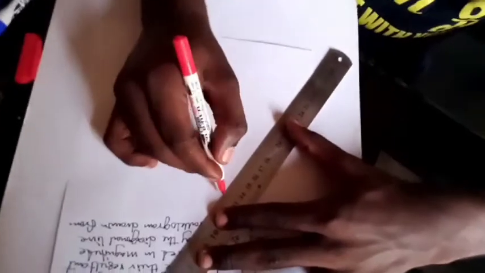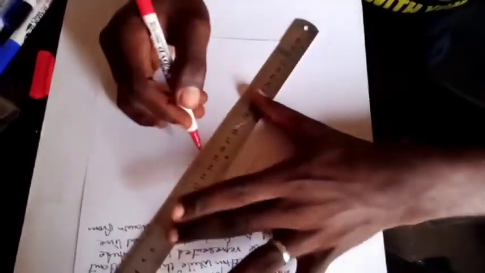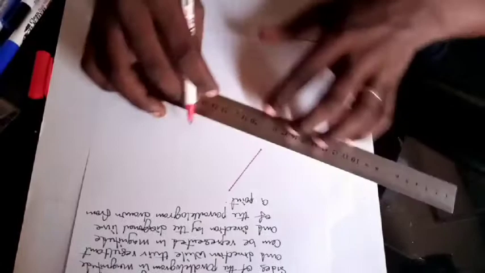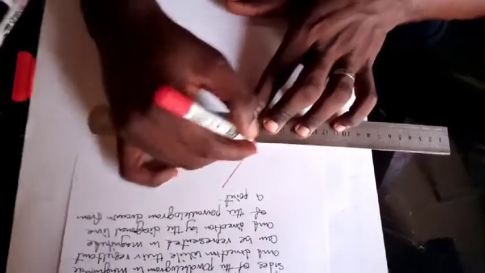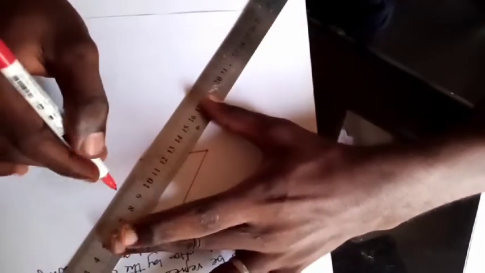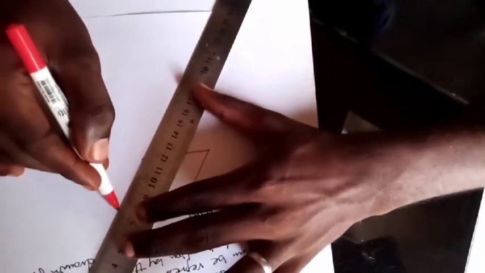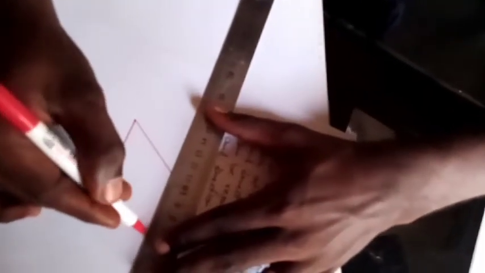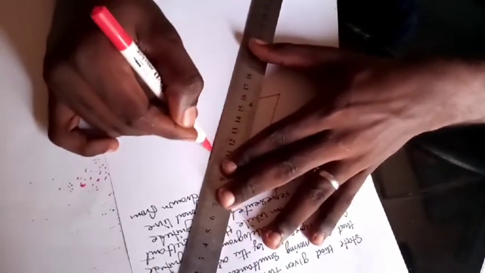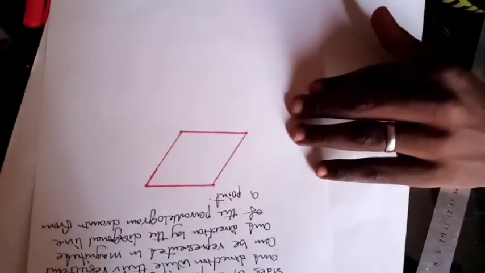So let's take, for instance, that I'm blessed with a parallelogram. So if I have a parallelogram like this, so these are the adjacent sides of the parallelogram.